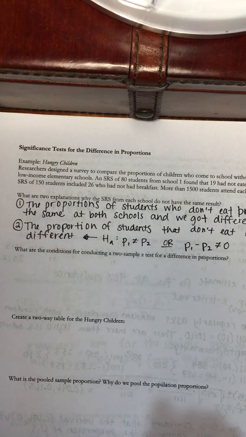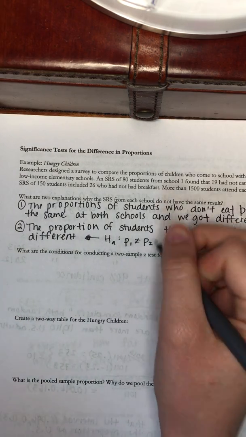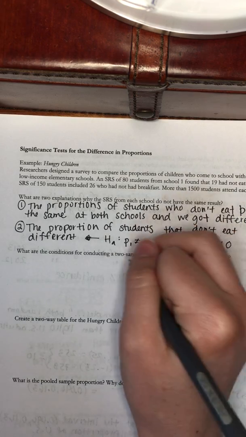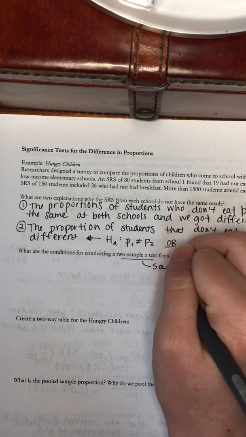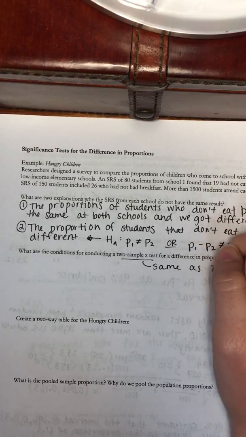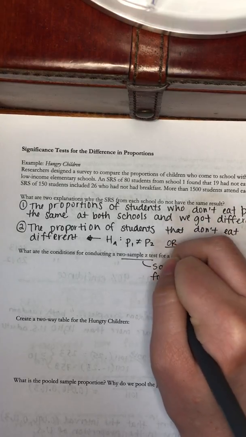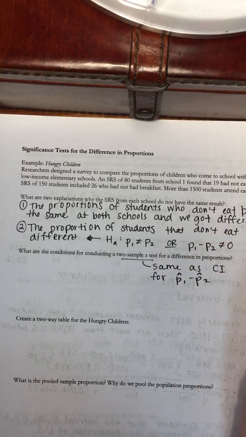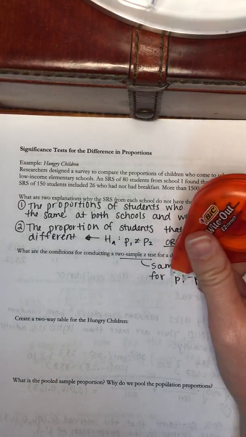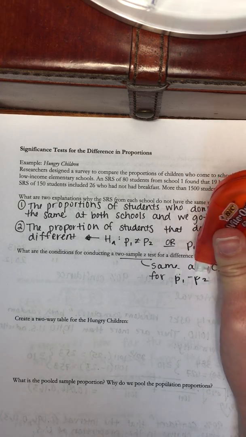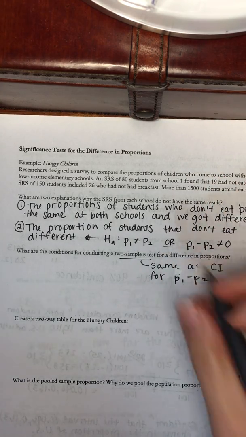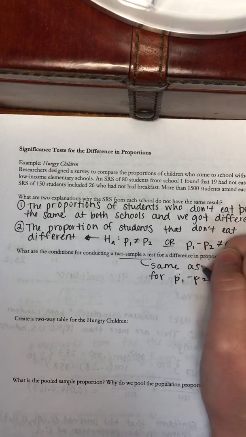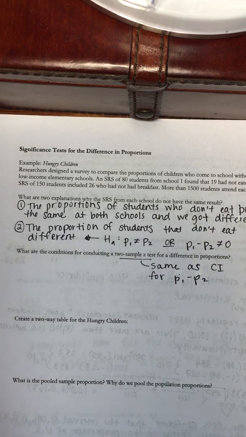Okay, so conditions, they're the same. We just went over this. Well, I should say P1 minus P2, since that's what we're actually estimating with the confidence interval.